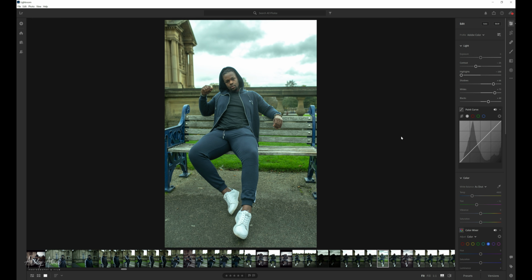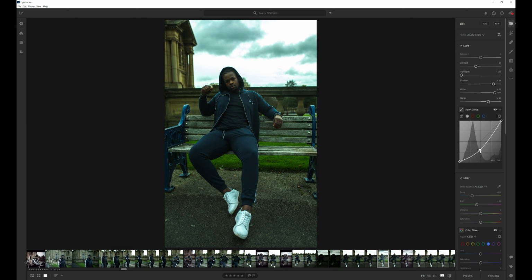The next thing we want to do is mess around with the curves. I'm going to bring the curves up so it gives it a bit of a faded effect. Just slightly up here, and then we want to go down with the shadows.